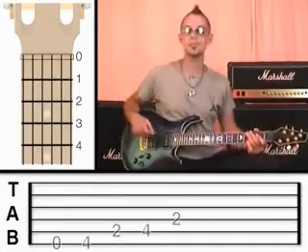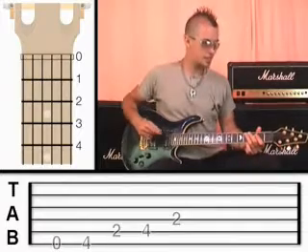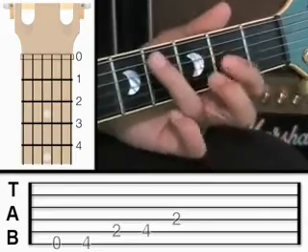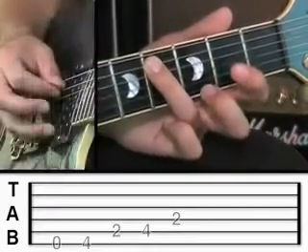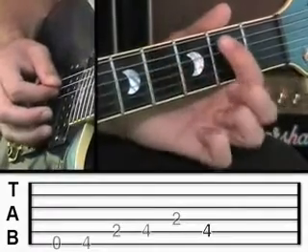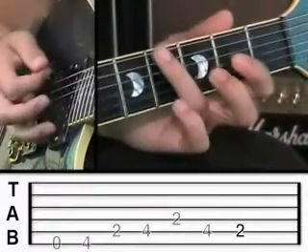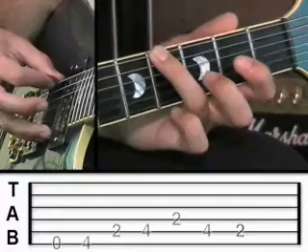So once you've finished on the 4th string at fret 2, what I want you to do is go back to the 5th string at fret 4, and then go off to the 5th string at fret 2 and finish up on the 6th string at fret 4. Okay, good. Let me join all that together for you now.